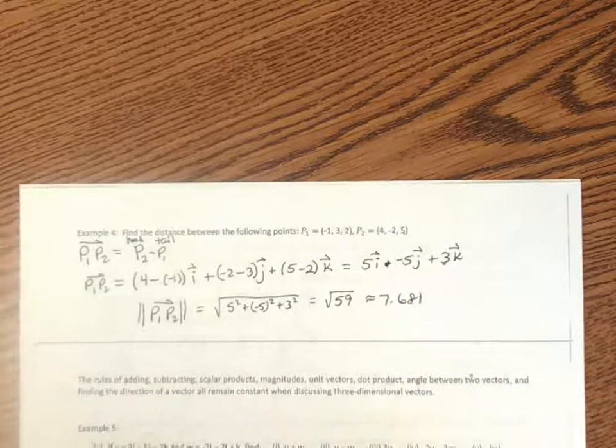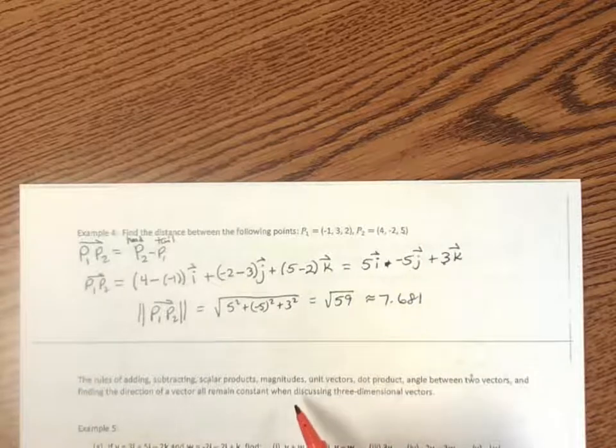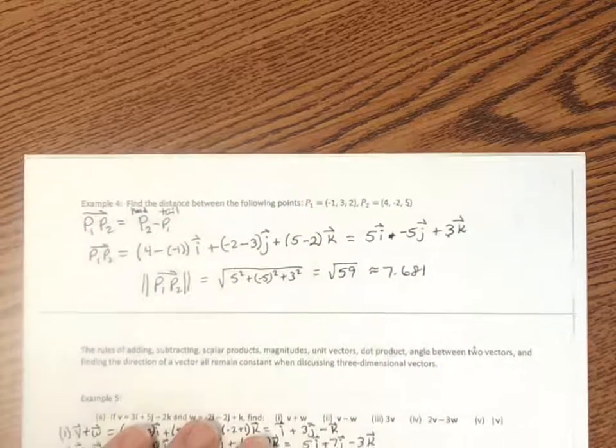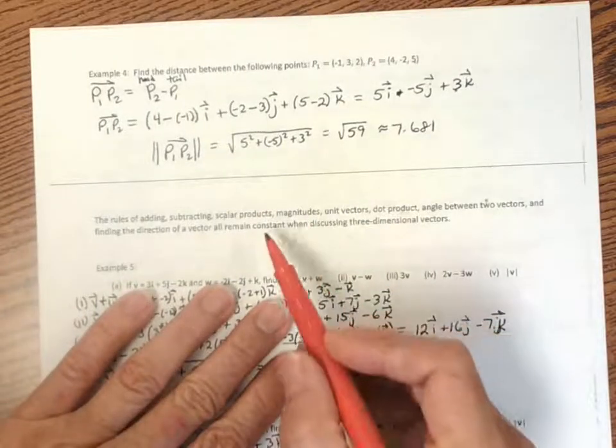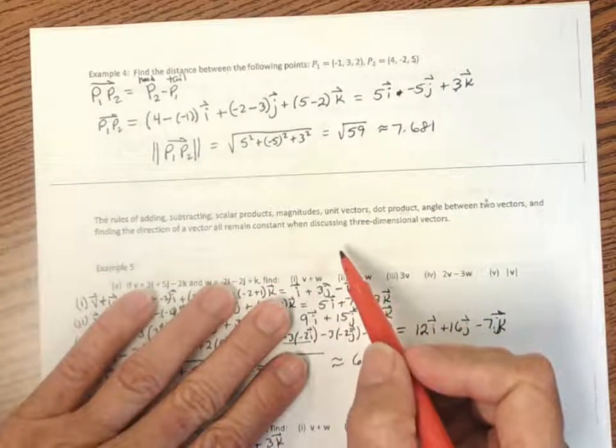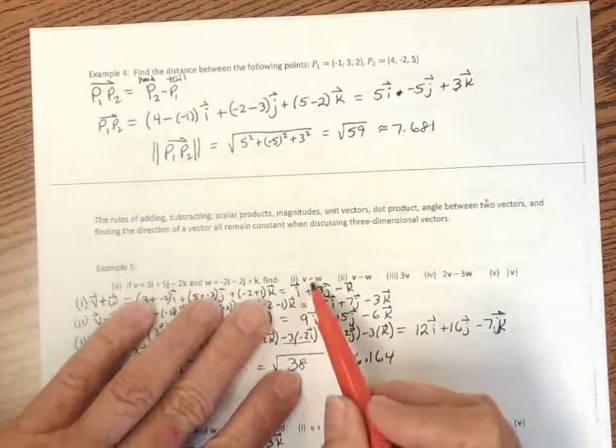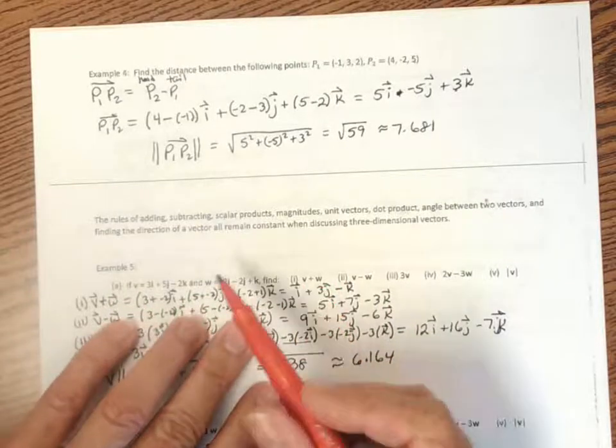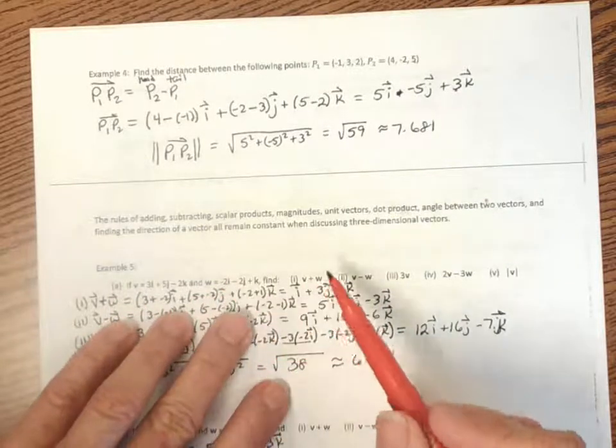Okay, so we want to be able to do similar things. Adding, subtracting, all of those things that we've done with two-dimensional vectors, we can do with three-dimensional vectors. So if I want to add two vectors together, I simply add the i components together.